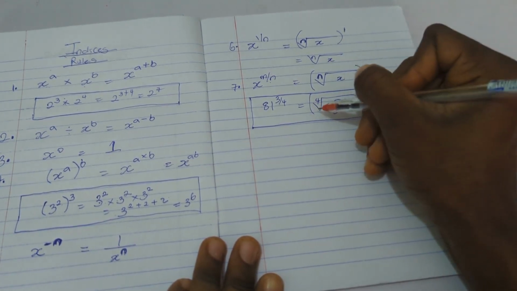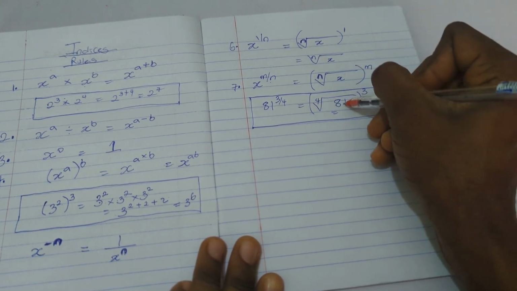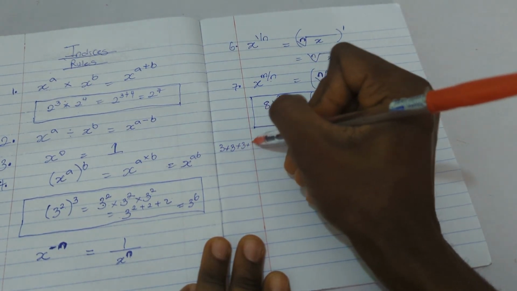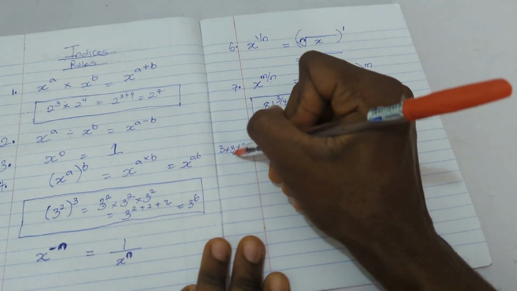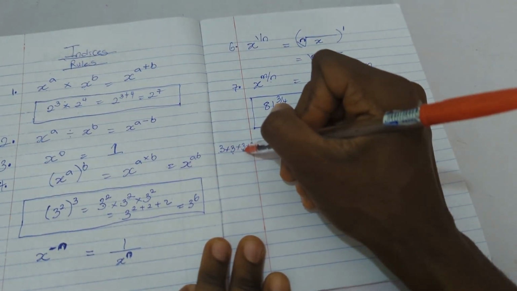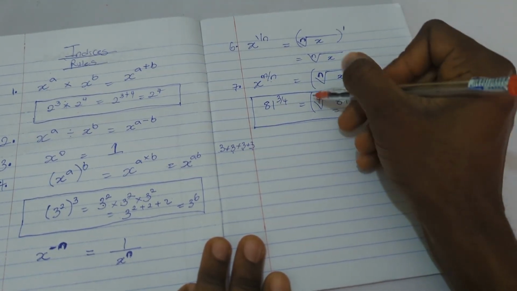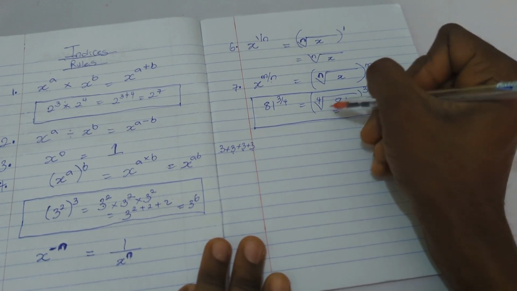So we know 3 in 4 places makes 81. That's like saying 3 times 3 times 3 times 3. So 3 times 3 is 9, 9 times 3 is 27, 27 times 3 is 81. So the fourth root of 81 will give us 3.